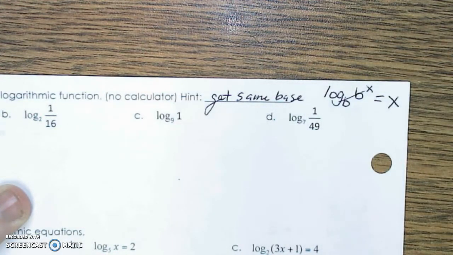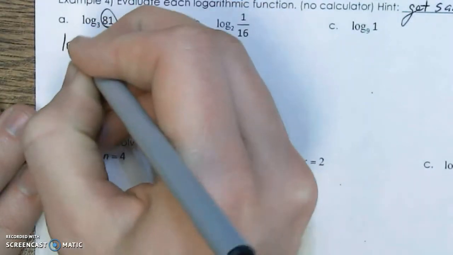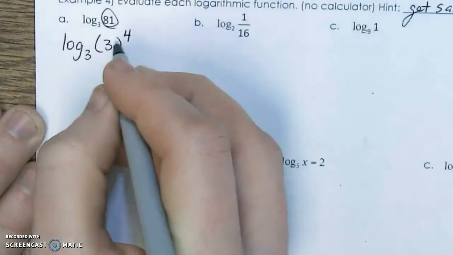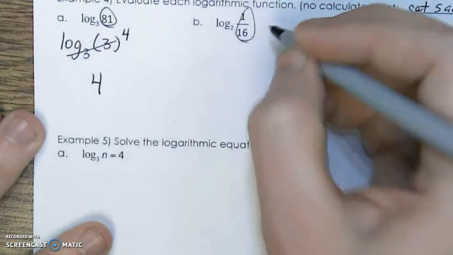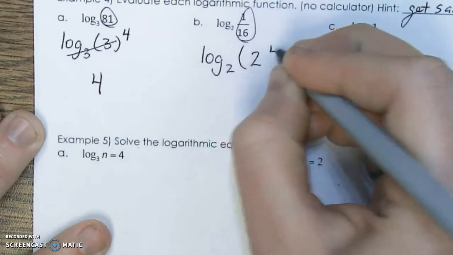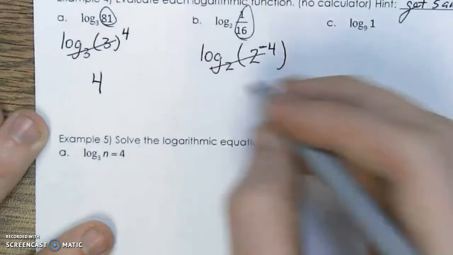So looking at A, I've got log base 3 of 81. I want to get 81 to have the same base as the log. So I change 81 into 3 to the 4th, and then those cancel, you get 4. Here I want to change 1/16 into a base of 2. That'd be 2 to the 4th to make 16, but it's on the bottom, so negative. And now those cancel, you get -4.